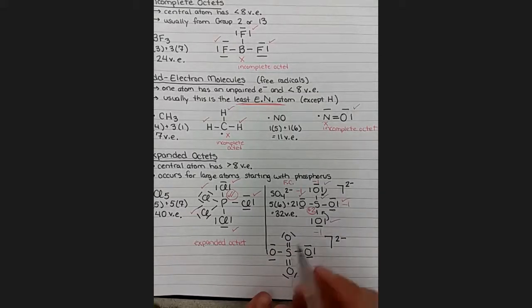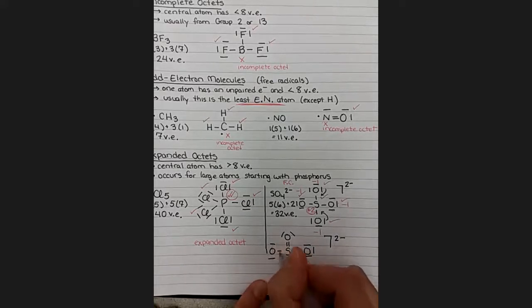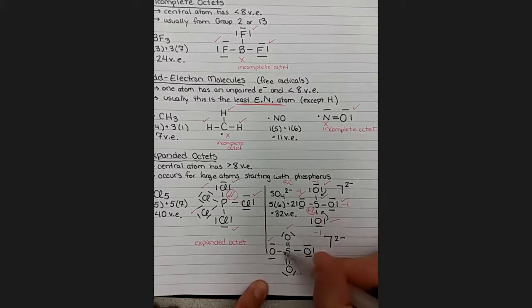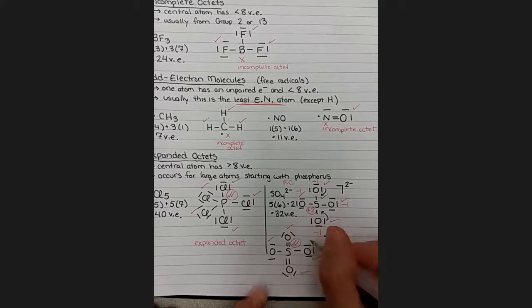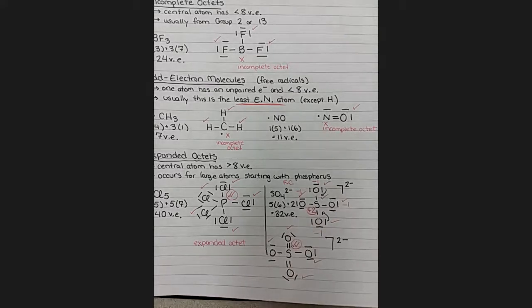Okay, octet check, 2, 4, 6, 8 for each oxygen. And for sulfur, 2, 4, 6, 8, 10, 12. We are way, way expanded, which seems really unfavorable, but let's check the formal charges.